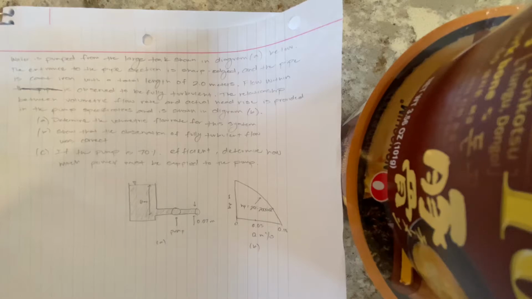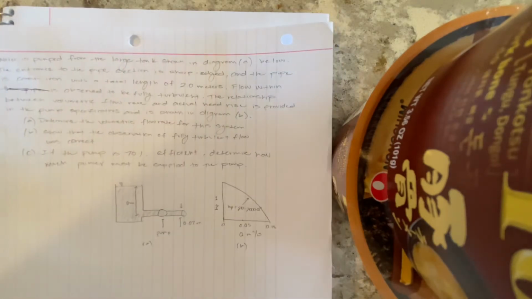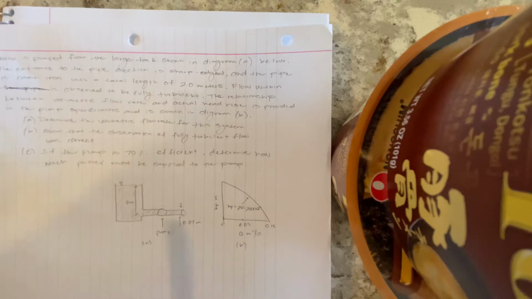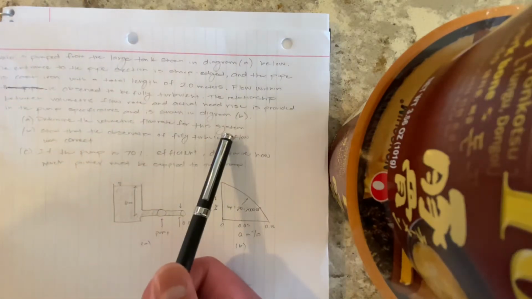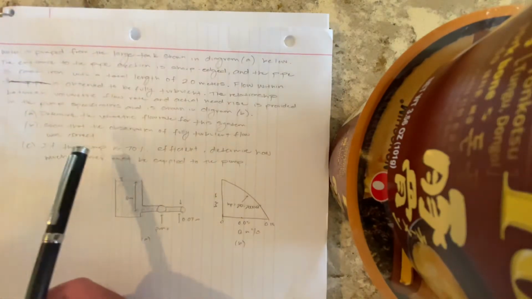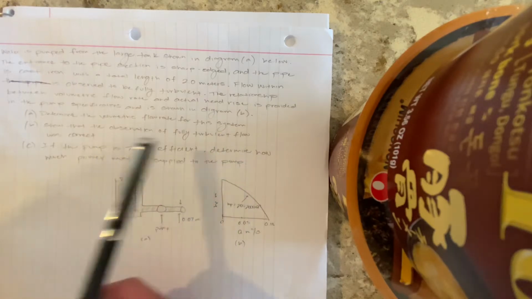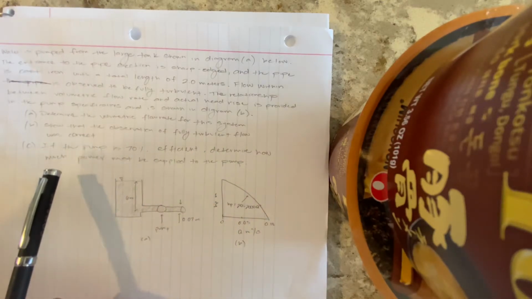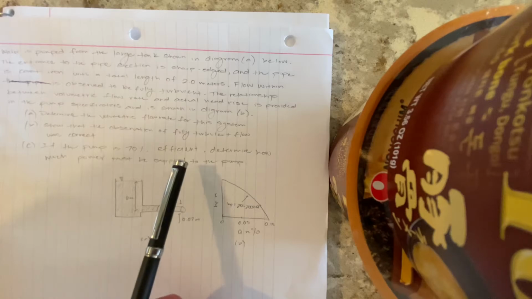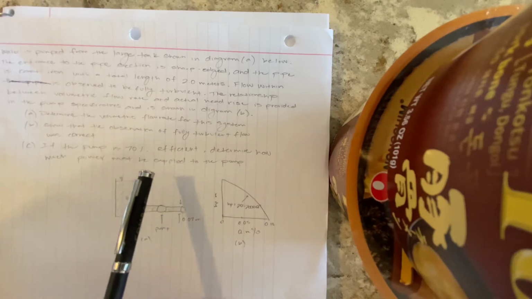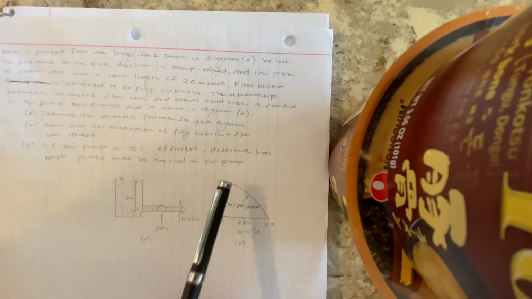The relationship between volumetric flow rate and the actual pump head is provided in the pump specifications and shown in diagram B. Today we're asked to determine the volumetric flow rate for this system and show that the observation of fully turbulent flow was correct. And if the pump is 70% efficient, determine how much power must be supplied to the pump.